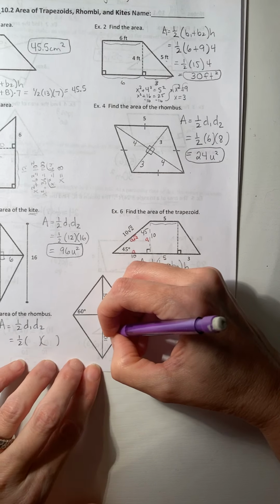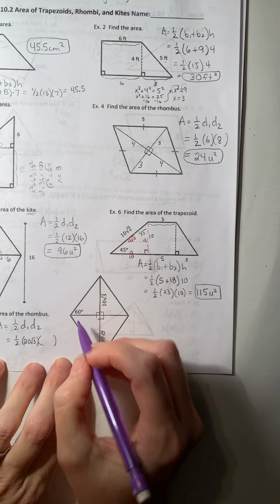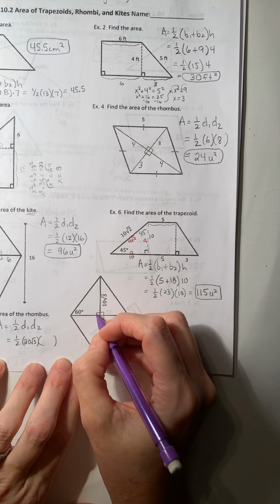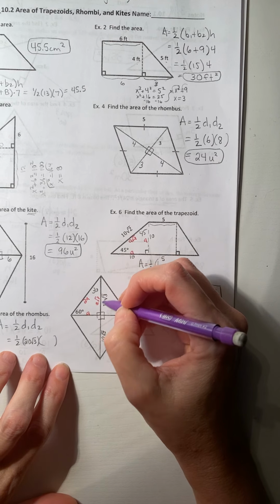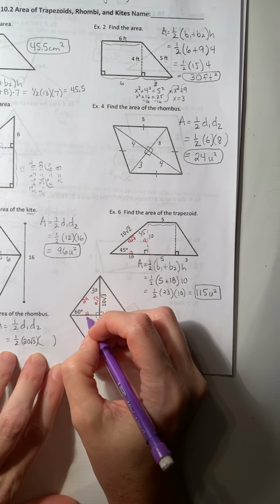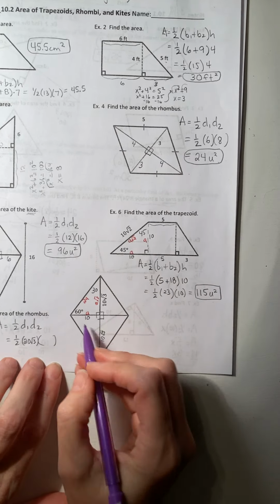And then I don't have any information about this diagonal, but I do know that that's a 30-degree angle, and these are right triangles. So this is a 30, 60, 90 right triangle. And in chapter 8, we learned this template. This is A radical 3, this is twice A. So if A radical 3 is 10 radical 3, then A is 10. That makes this value 10. And then I've got this whole diagonal is 20.